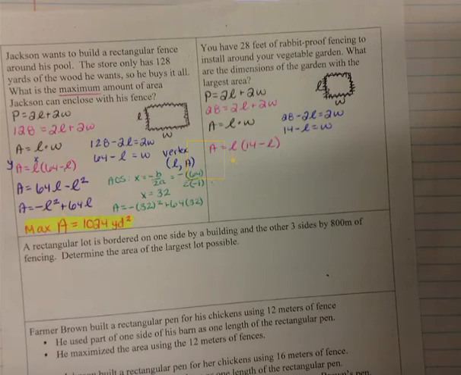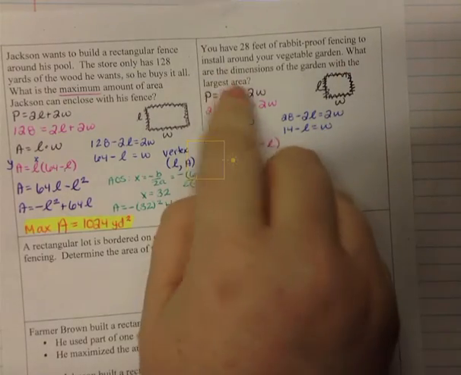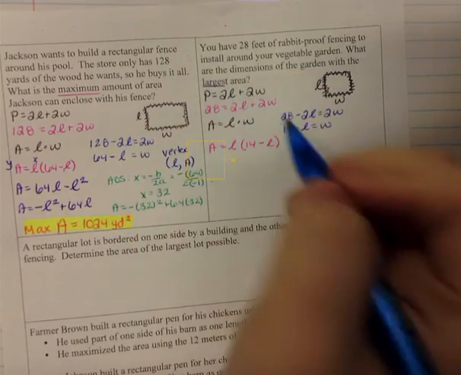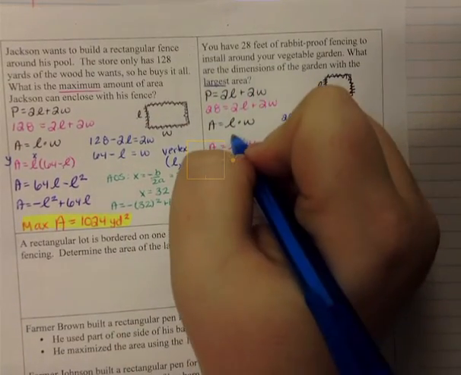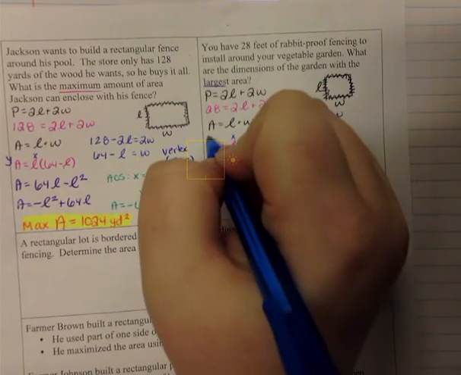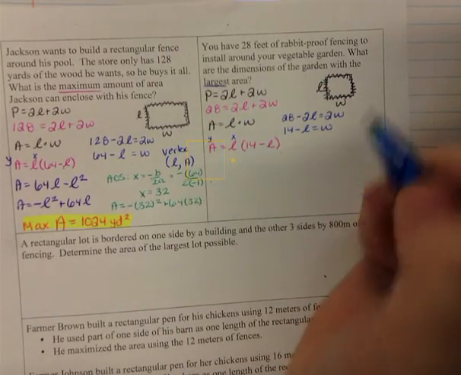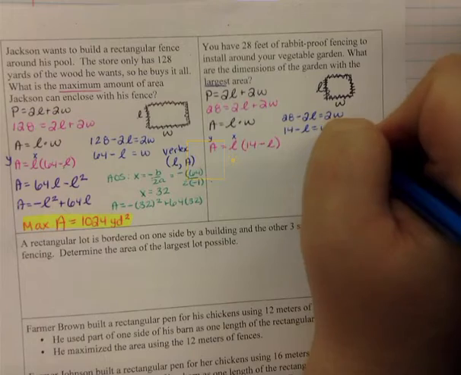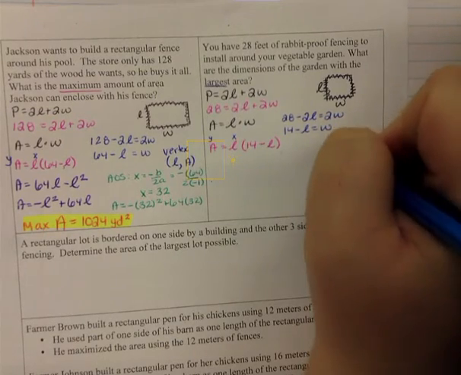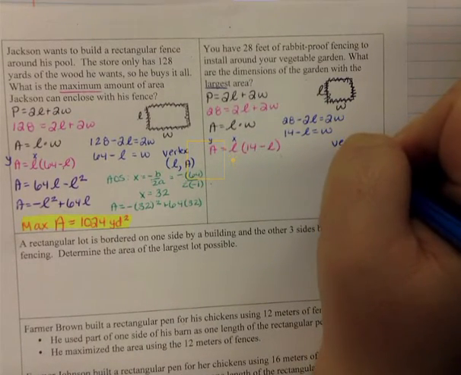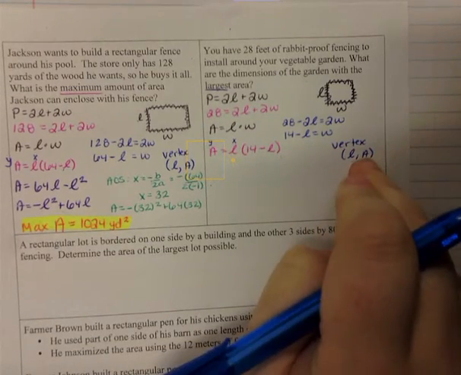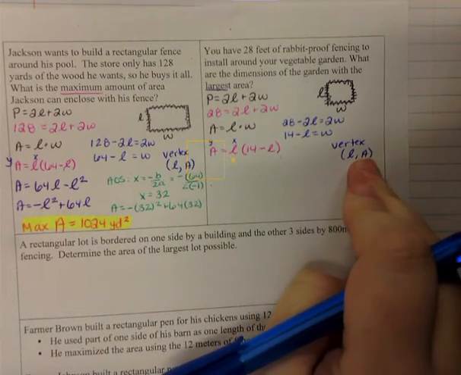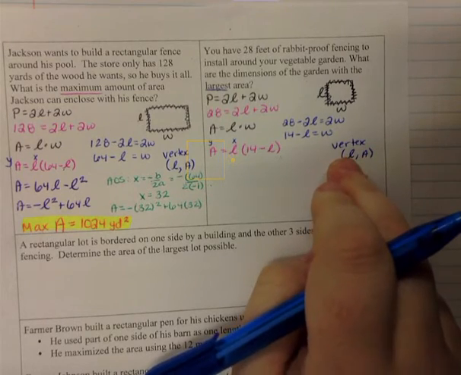And again, we want to find the dimensions for the largest area. That's to maximize. Maximize again, largest area. So remember, our L is really our x coordinate, and our A is really our y coordinate. So we want to find our vertex, which is x comma y, so that's really L comma A. And we want the A value, so when we have the maximum area, we have our length.